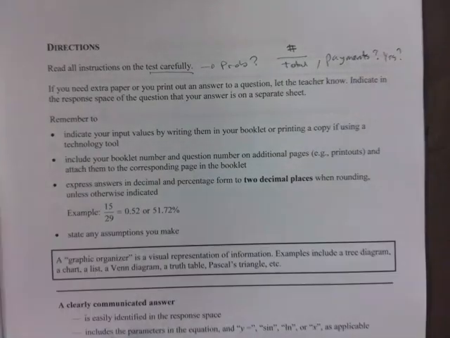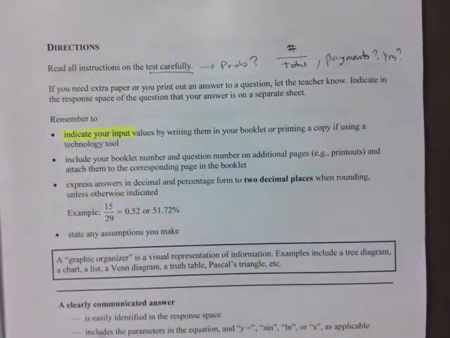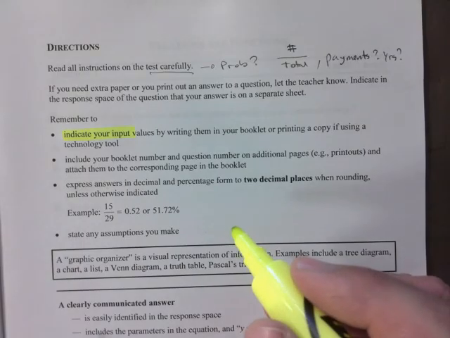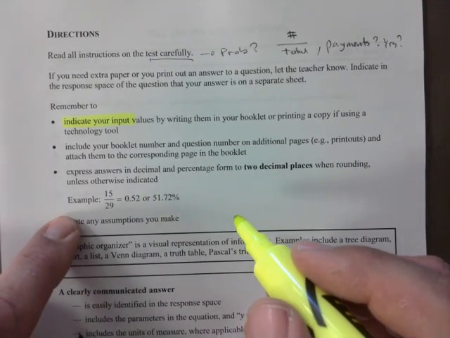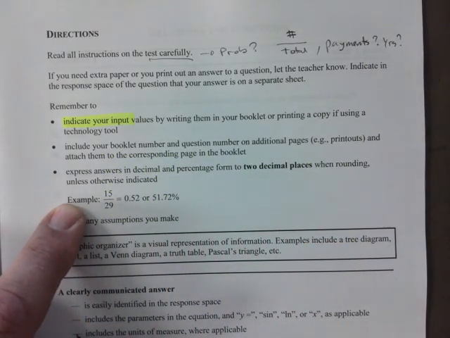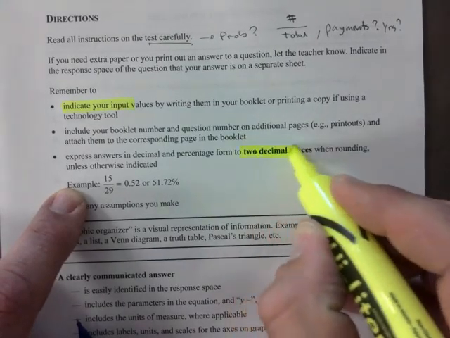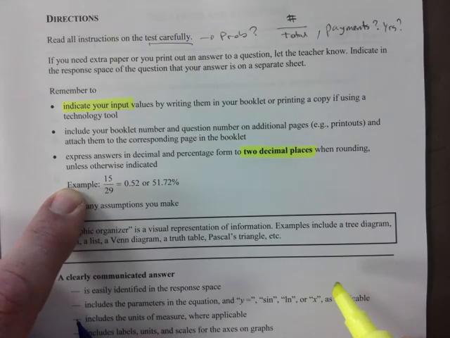You want to indicate your inputs when you're using a function. L1, L2, I'm using sine reg, you name it. We're not going to have to worry about additional pages. It never happened that somebody needs more space than what they provide. Two decimal places for your final answers. Okay?